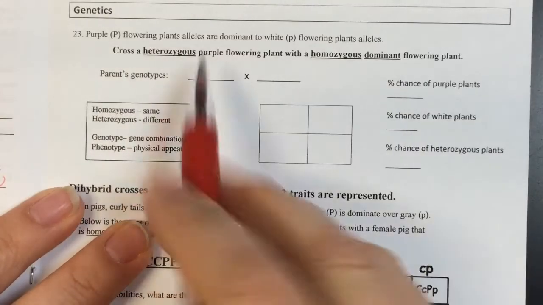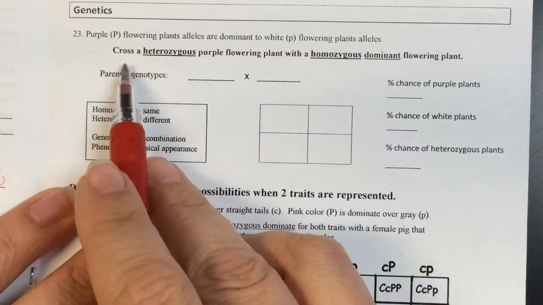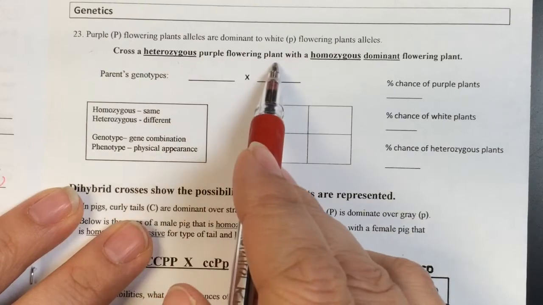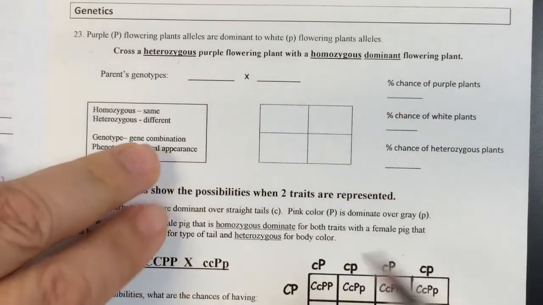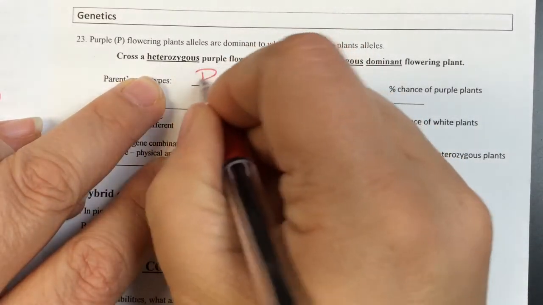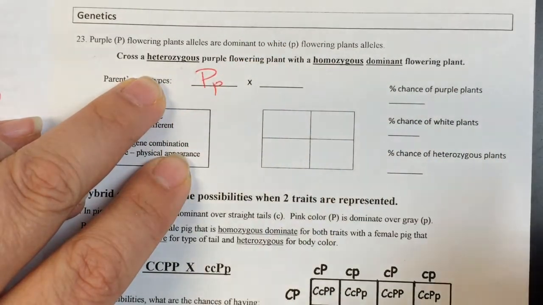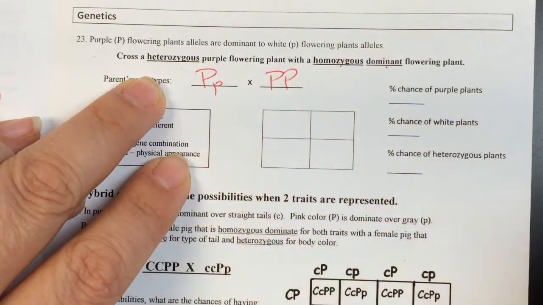Please? Yes. Okay. Purple flowering plants alleles are dominant to white flowering alleles. Create a heterozygous purple flowering plant with a homozygous dominant flowering plant. So we're going to cross those. So heterozygous means we're going to have one big, one small. So it's a big P and a little p. And homozygous means they're going to be the same. Dominant means it's capital. So big P, big P.